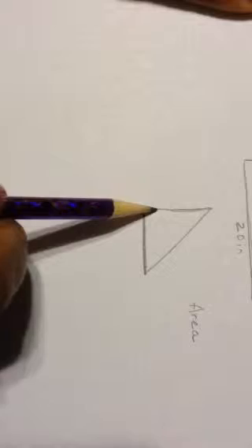Okay, so now in calculating the area for a triangle, we kind of use the same thing, except this triangle, of course, is not a completed dimension like a square or a rectangle. So what we're actually going to use is the width of the triangle and the length of the triangle.